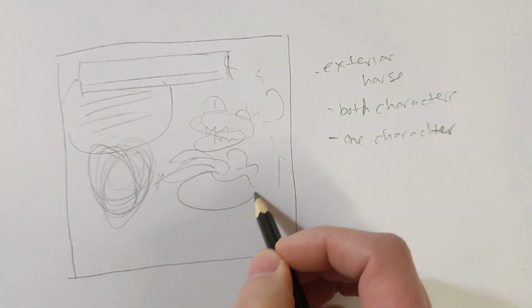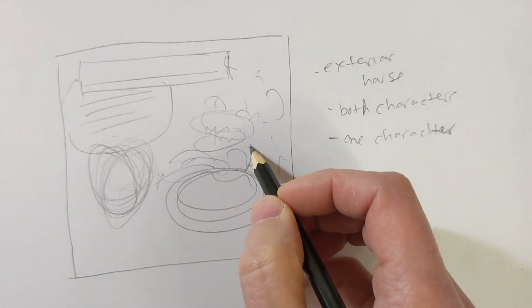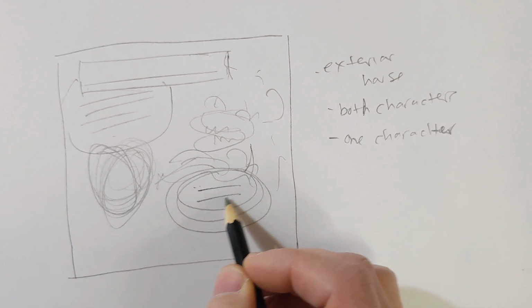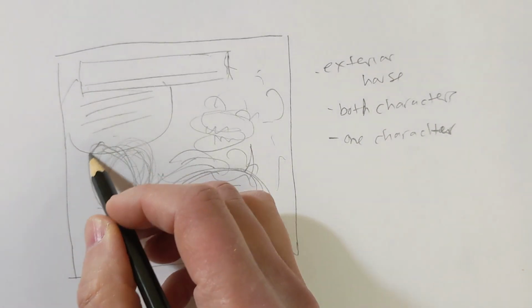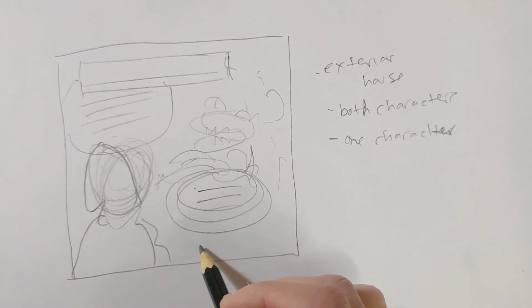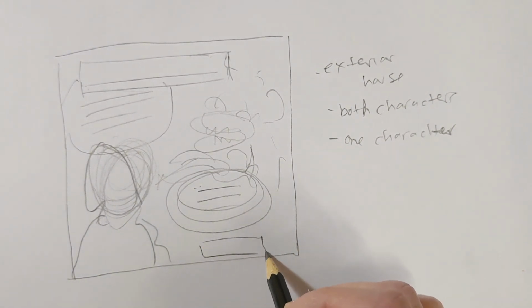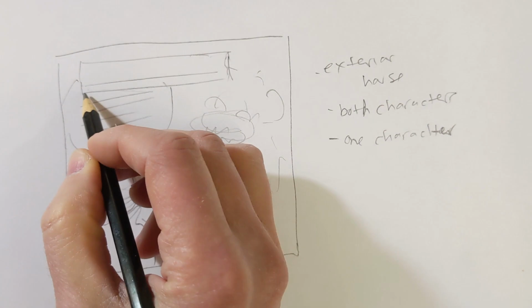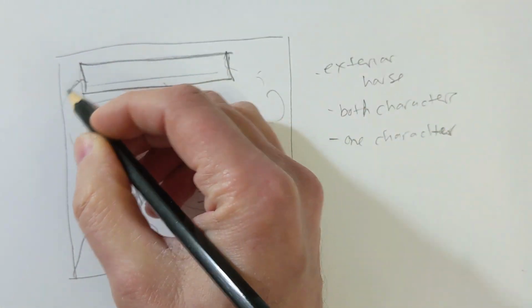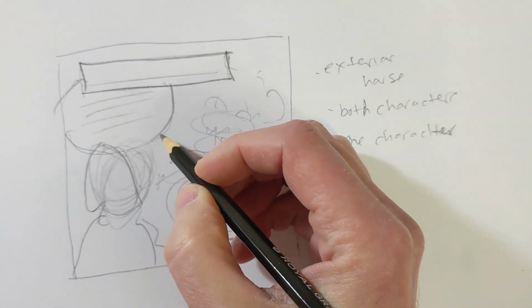And then that wolf's balloon is probably going to go here. The better to see you with, child. And then another narration box. So that is good enough for exercise 1.